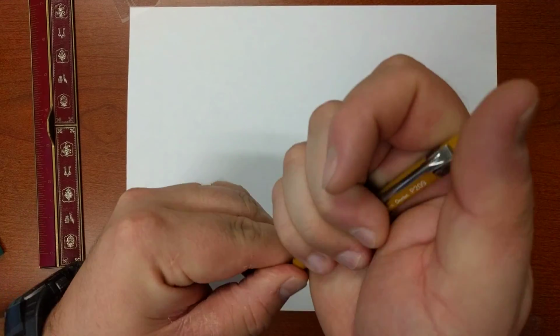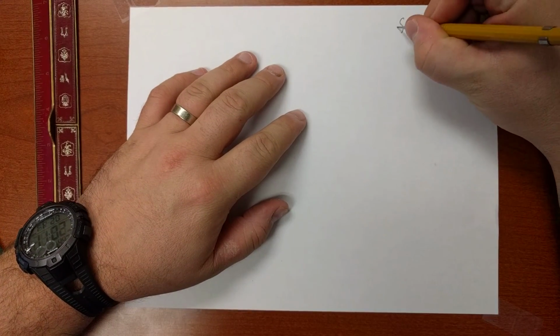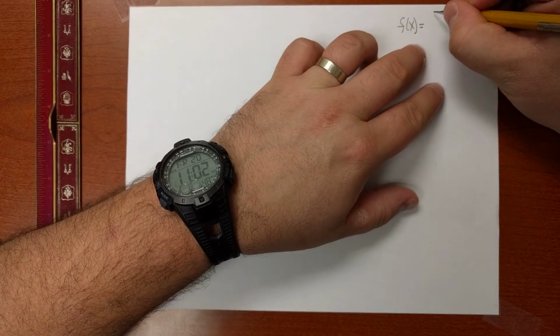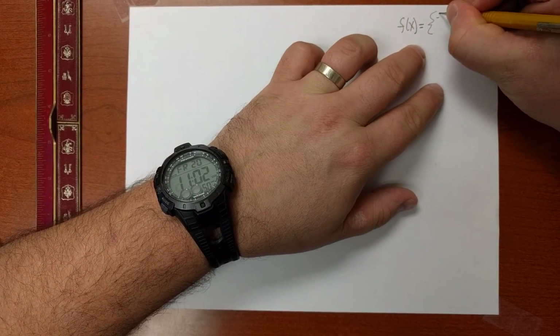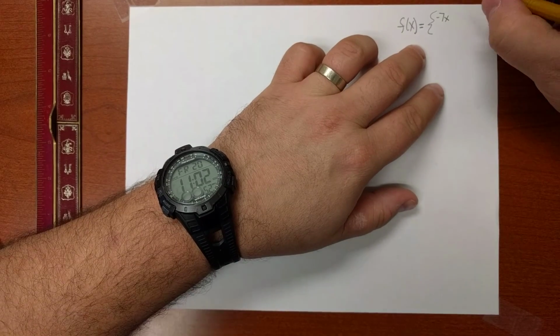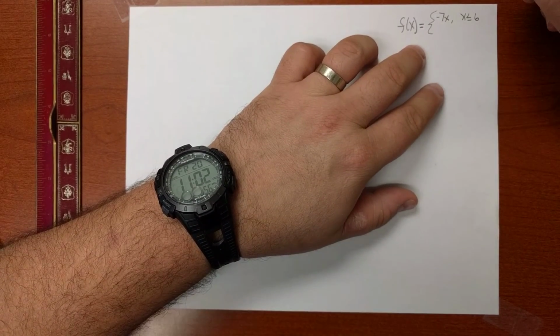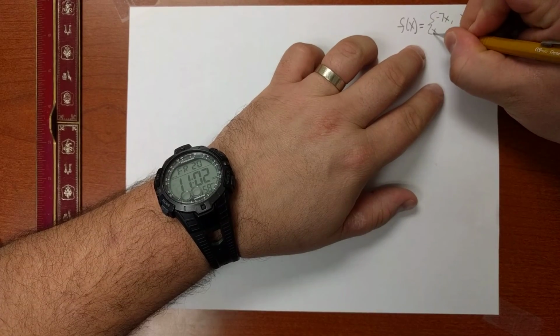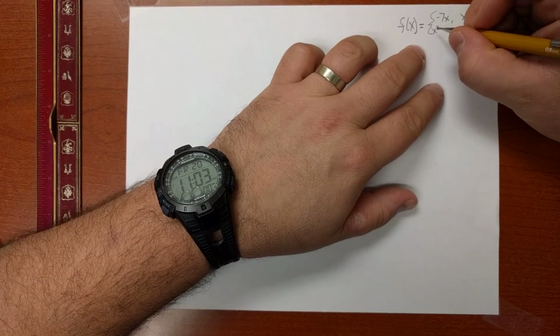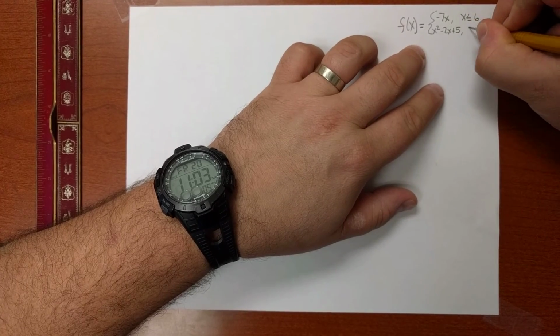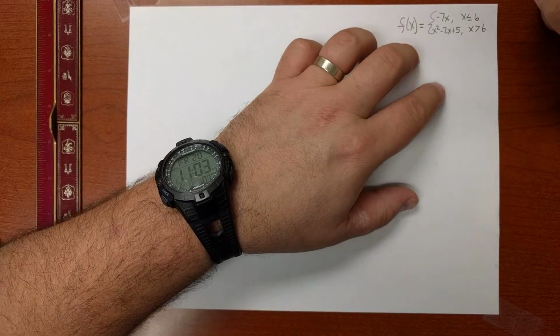Alright, so I received another question about a piecewise function. This time we have a function, define f of x equals negative 7x if x is less than or equal to 6. Otherwise, x squared minus 2x plus 5, so that's if x is greater than 6.